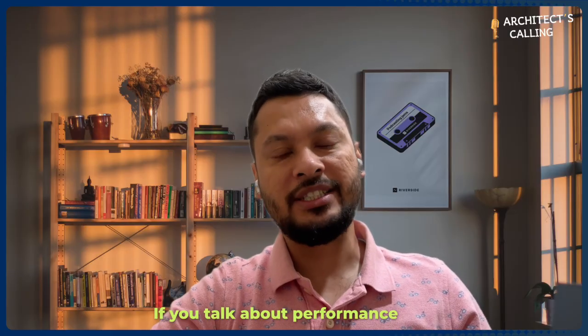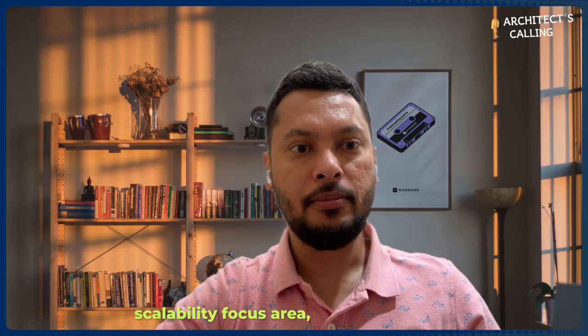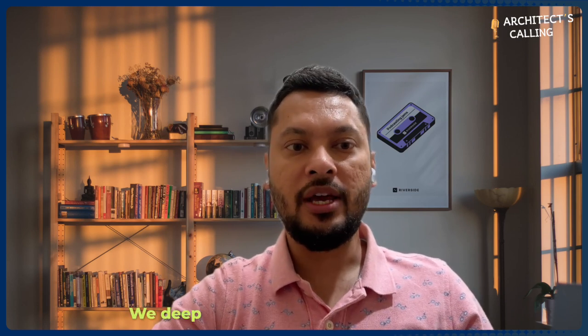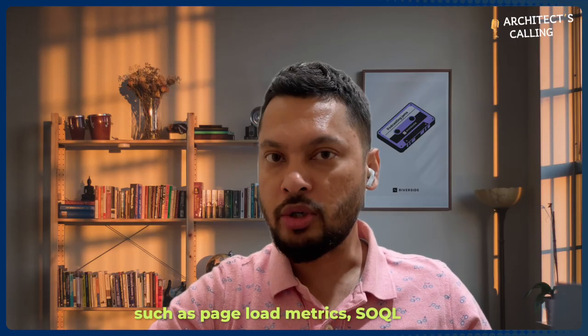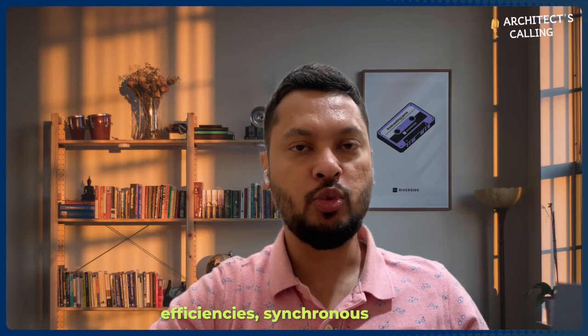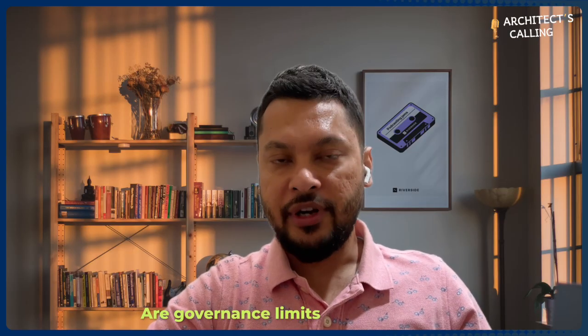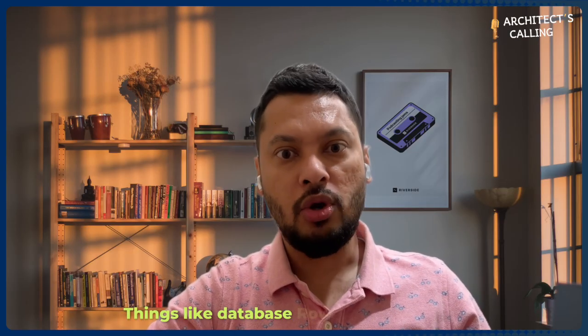If you talk about the performance and scalability focus area, performance matters both for users and for maintainability. We deep dive into performance metrics such as page load metrics, SOQL query efficiencies, synchronous versus asynchronous processing. Are governor limits frequently hit, things like database row locks.